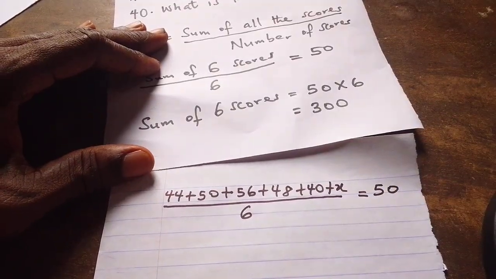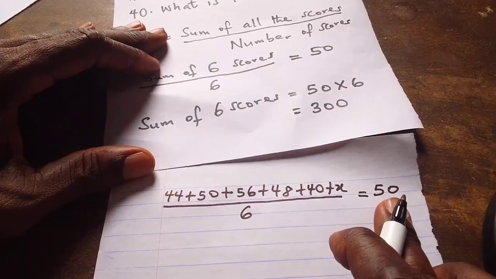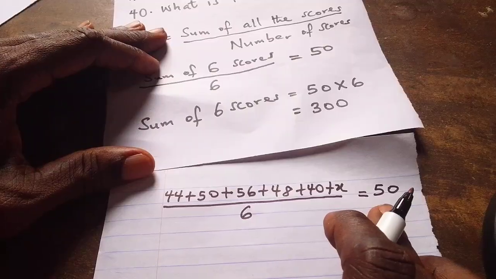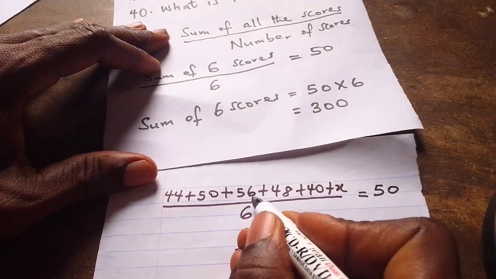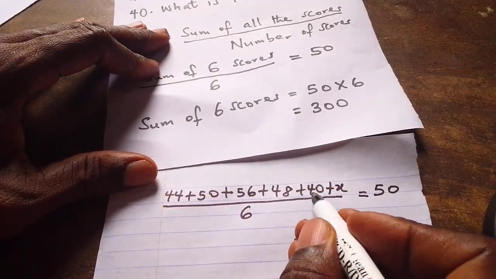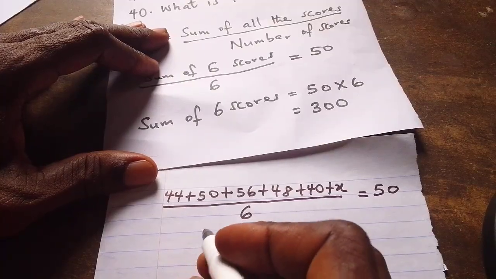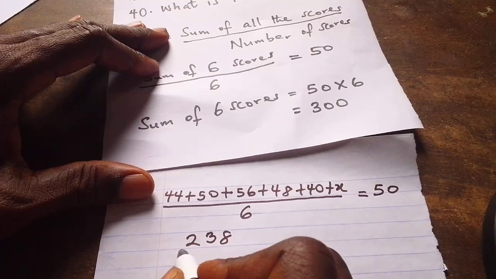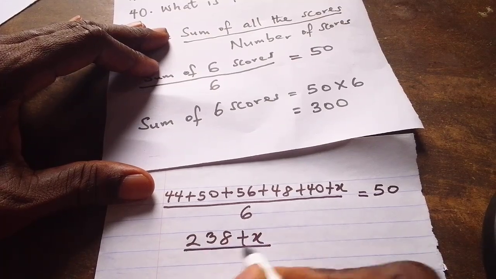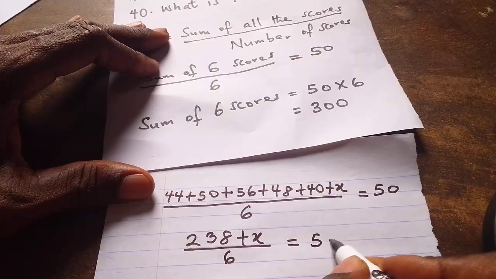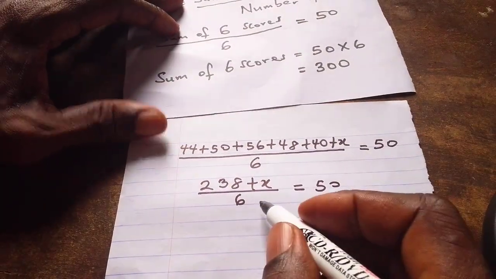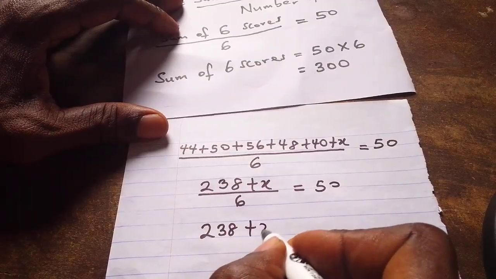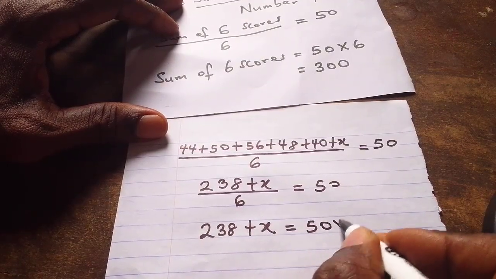The mean is 50. When they added all the numbers together and divided by 6, it should be equal to 50. So 44 plus 50 plus 56 plus 48 plus 40 gives us 238. Then 238 plus x, over 6, is equal to 50. So from here you can cross multiply. Bring this 6 to this side, you have 238 plus x equals 50 times 6.